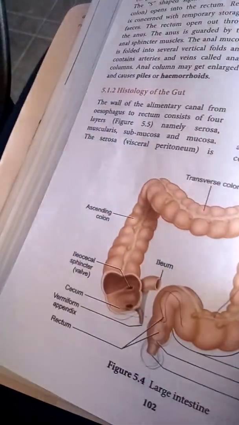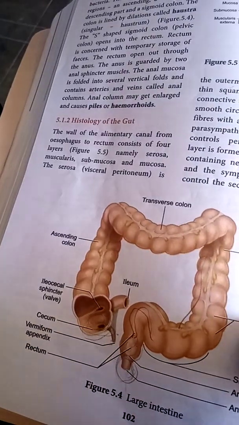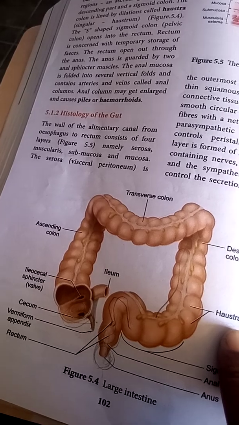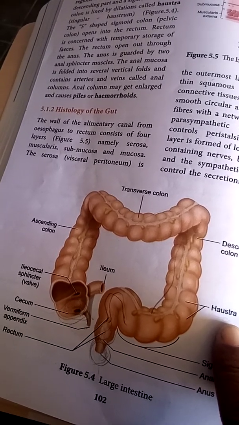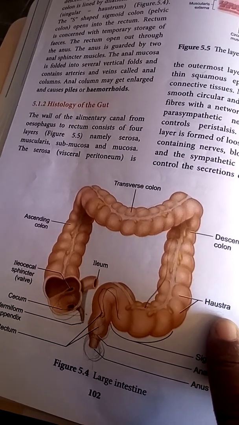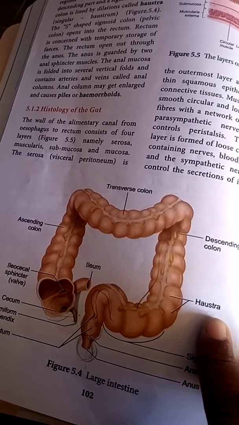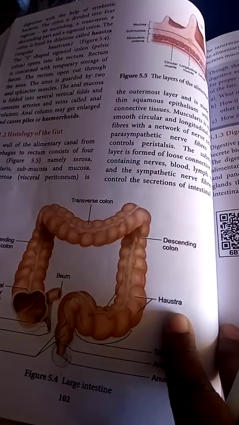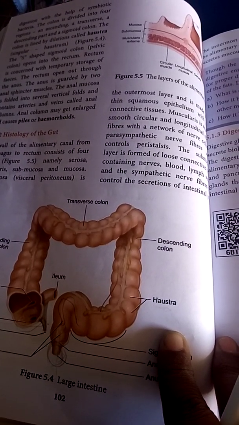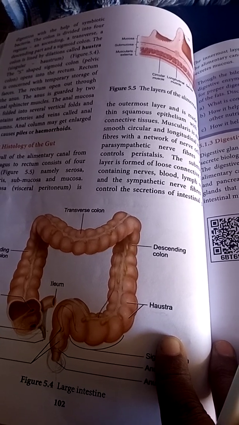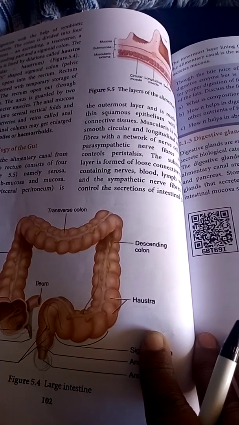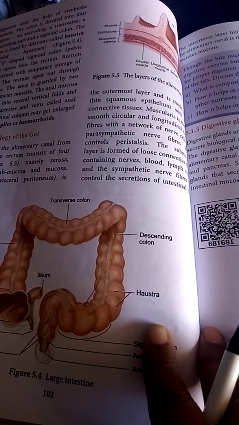Then next we have discussed histology of the gut. In the third lesson we studied the meaning of histology. The study of tissues is known as histology. Gut means our intestine. So what tissues are present in our intestine? That also we have discussed. The wall of the alimentary canal is made up of four layers: serosa, muscularis, submucosa and mucosa. That layer we have discussed.